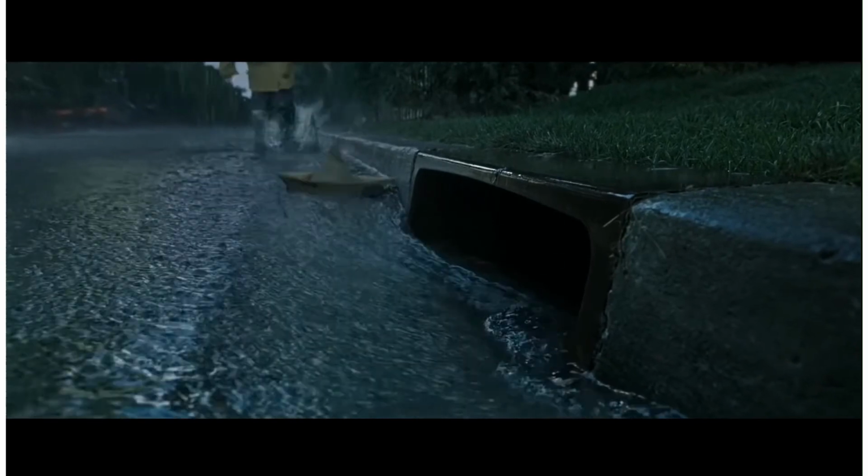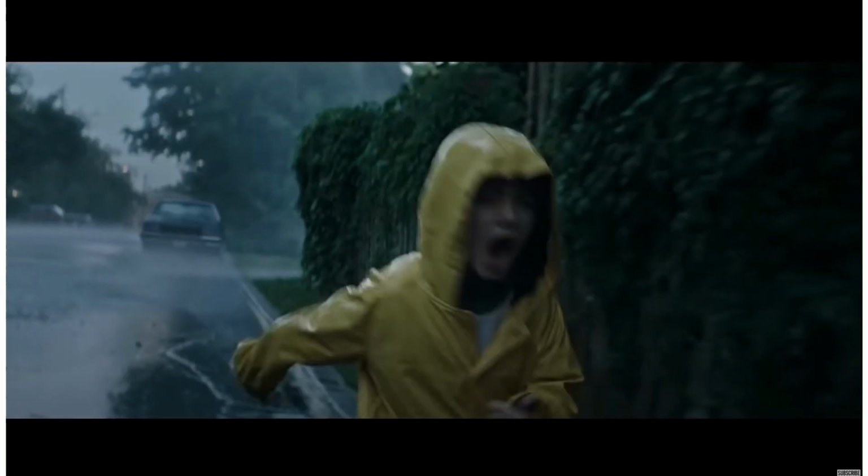Okay, so I've stopped him right in the middle of his turmoil there. So the boat's gone down a drain. Again, could be foreshadowing and representing what's going to happen to the boy, the loss of the boat and the loss of his innocence throughout this scene here.